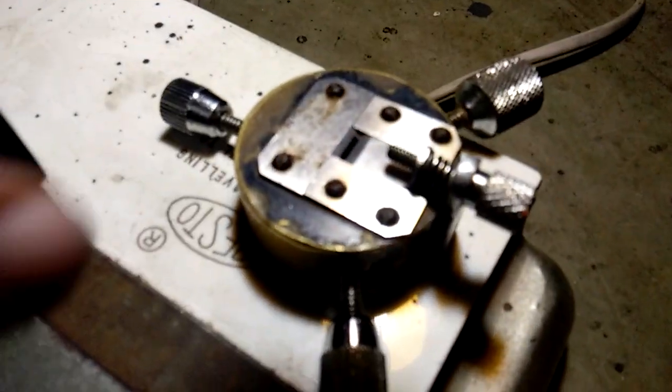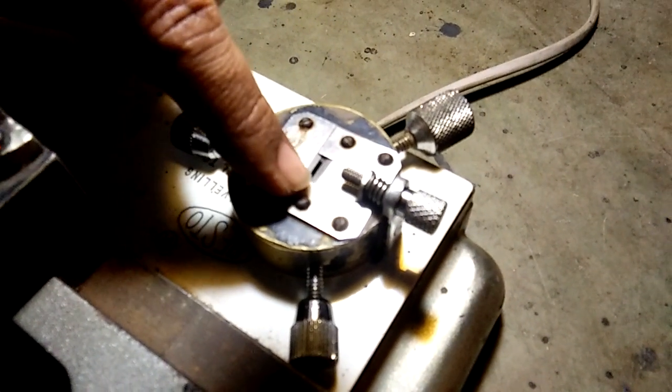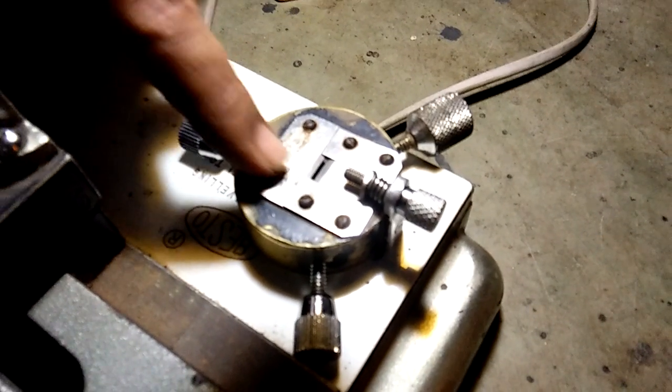Focus the traveling microscope on this slit and take the reading for the left edge and the right edge of this slit. Mount this slit on the telescope.